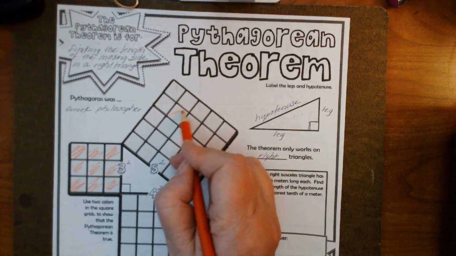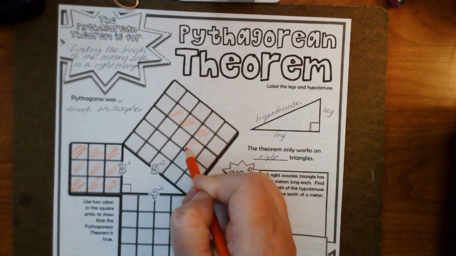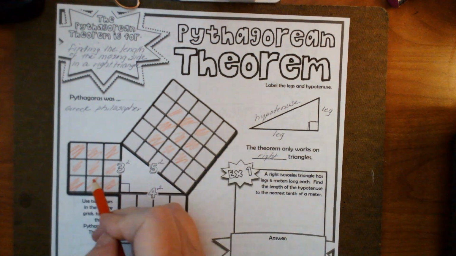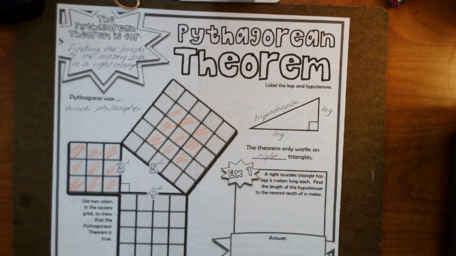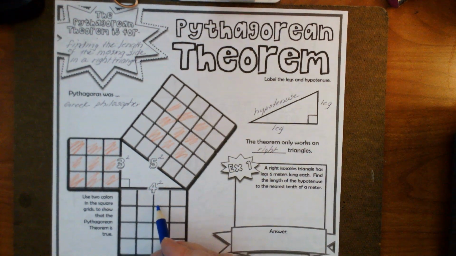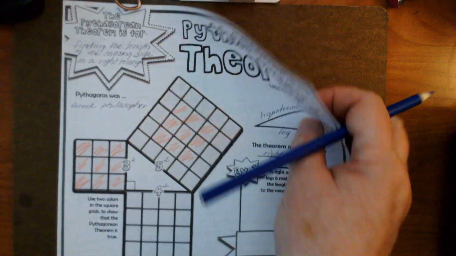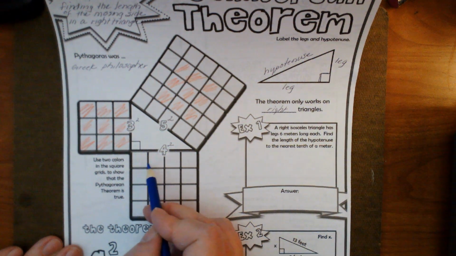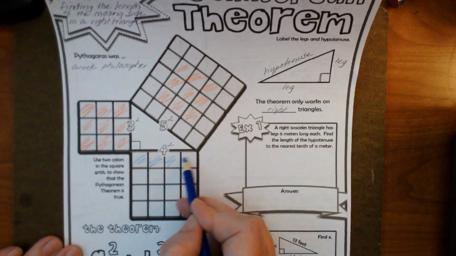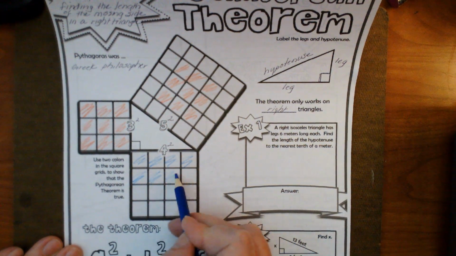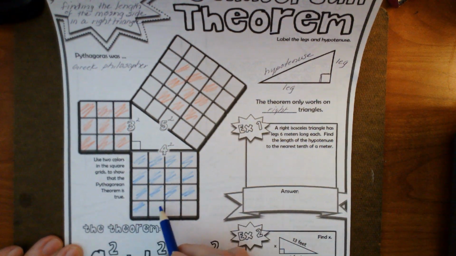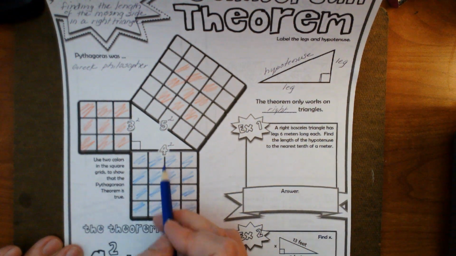So I'm going to take the middle 9 squares and color them in. So that's 3 squared. Then we have 4 squared, which is 16. Let me lift this up a little bit more. You're going to see 4 times 4 is 16. So 1, 2, 3, 4, 5, 6, 7, 8, 9, 10, 11, 12, 13, 14, 15, 16. Okay? So 4 squared is 16.